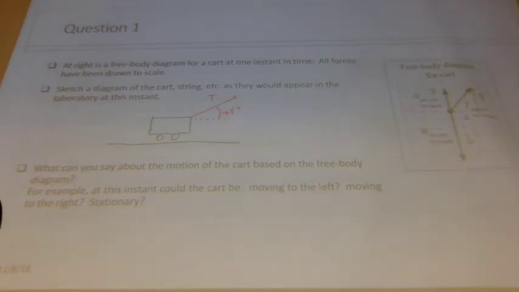I want you to rethink the question. Oh, no, yeah, another one of those questions. Chat with your neighbors. Could it be moving to the left? Could it be stationary? Could it be moving to the right?